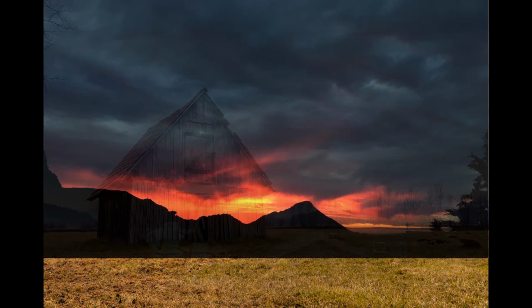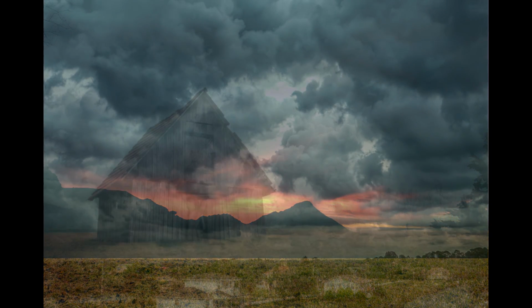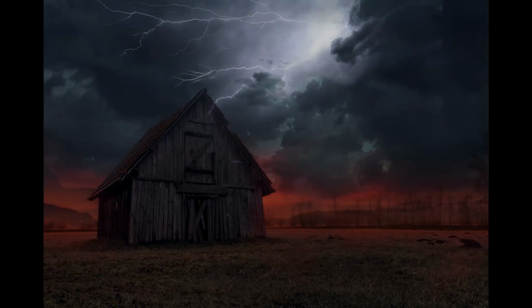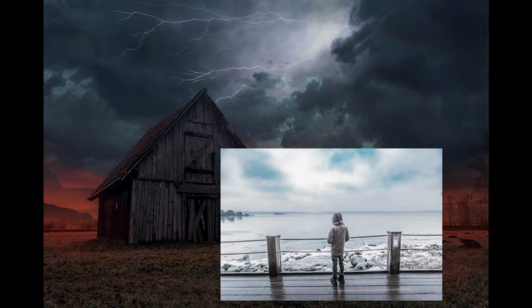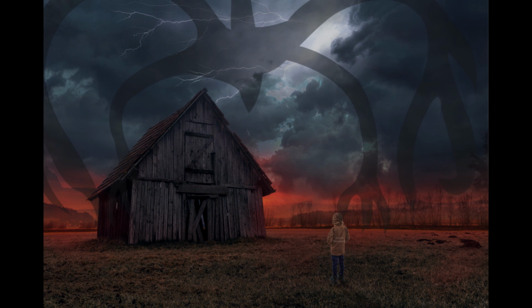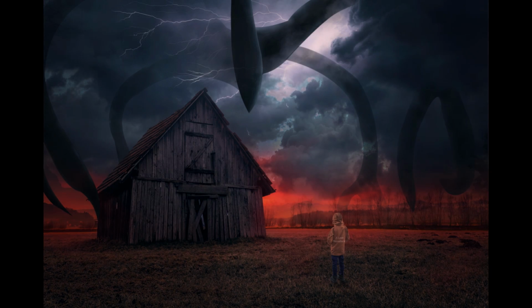Today we're doing an edit of Netflix Stranger Things. We'll start by doing the environment. We're gonna add a lot of photos, blend them all together. Then we're gonna add the model, change the color of what he's wearing and blend him with the environment. Then we're gonna add the monster, blend him with the environment, and then color grade everything together.